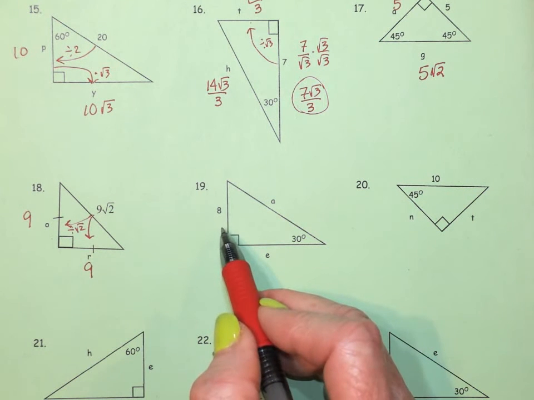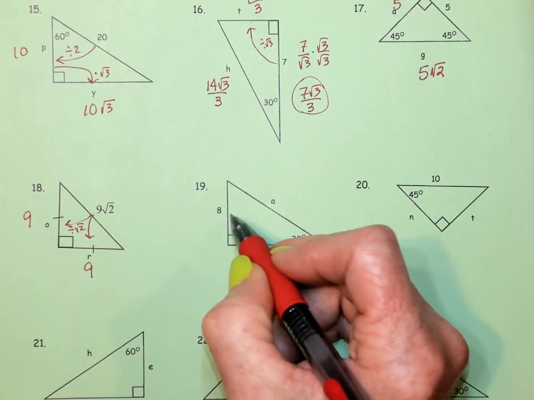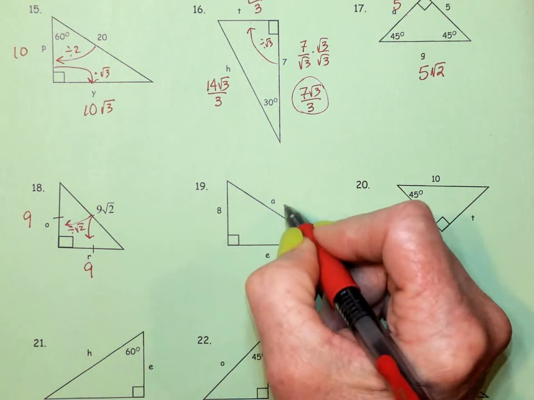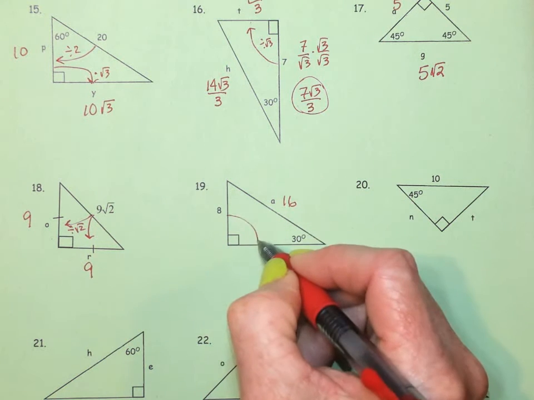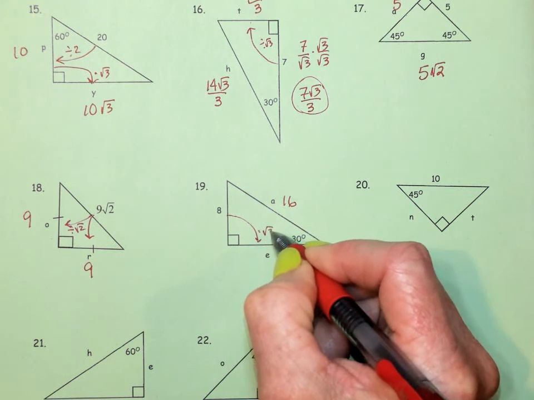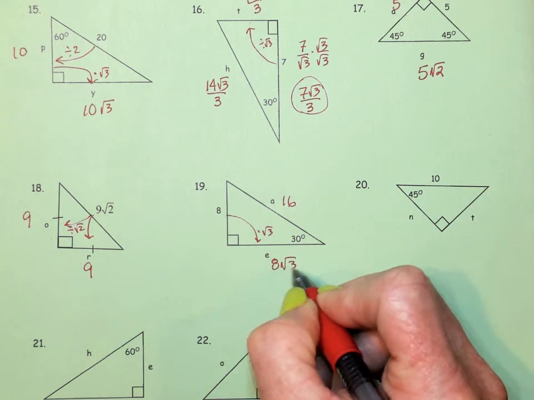For number 19, that 8 is on the short leg. The easy one, multiply by 2 to get to the hypotenuse. 8 times 2 is 16. Multiply by square root 3 to get to the long leg. That is 8 square root 3.